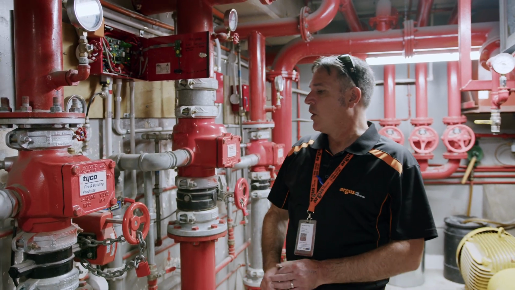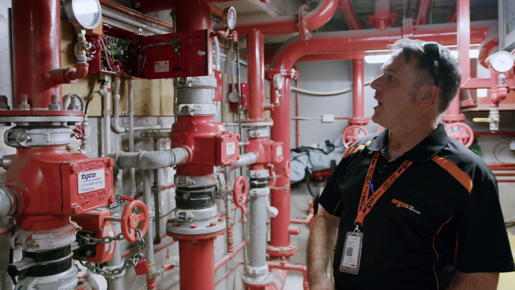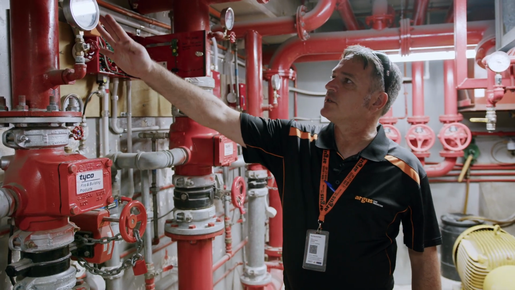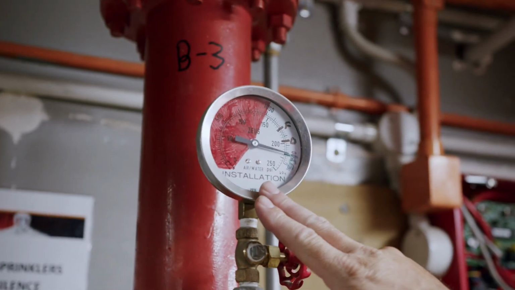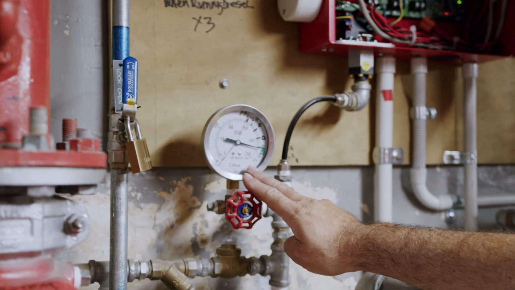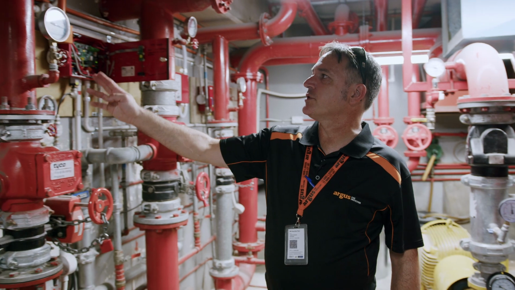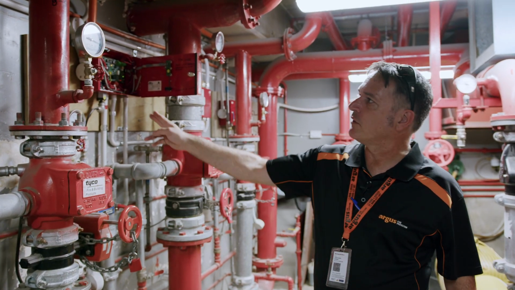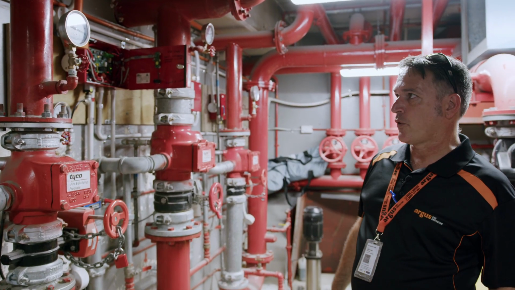From here, we must check our installation pressure. This is done from the two gauges, the installation gauge and the DBA gauge. We will record the pressures from the installation gauge and confirm that both gauges are reading correctly.